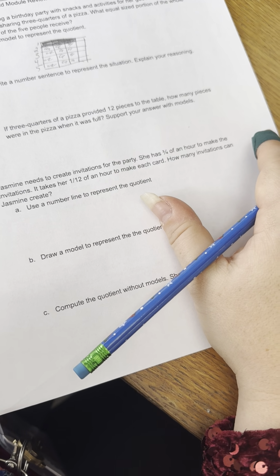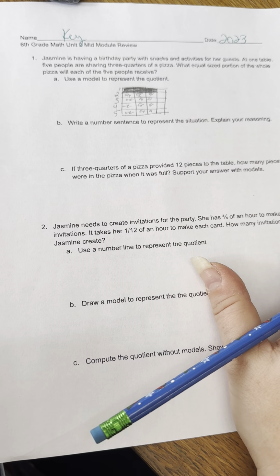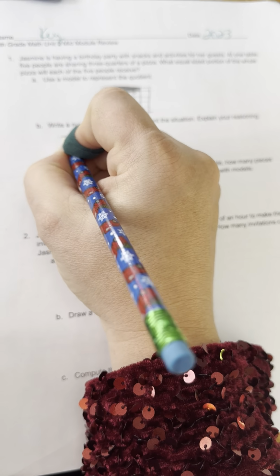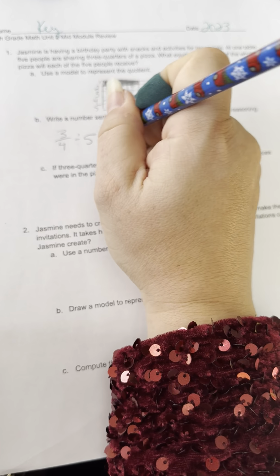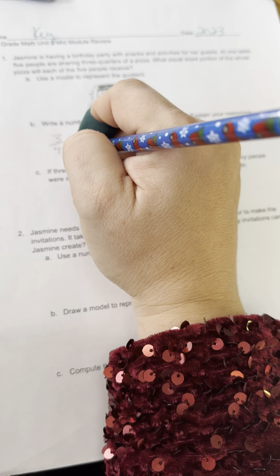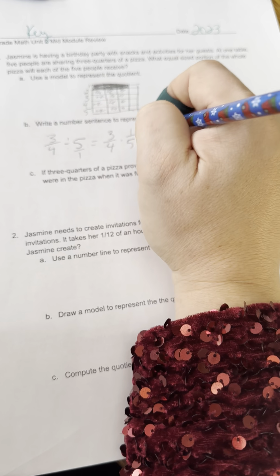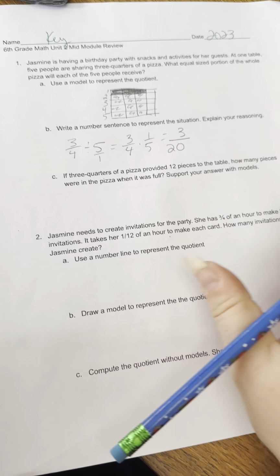Okay, so write a number sentence to represent the situation. So our number sentence is going to be our equation simply. So we have 3/4 of this pizza divided by 5 people. We can't divide fractions, so we're going to do 3/4. This is the same as 5/1. So we're going to multiply by 1/5. 3 times 1 is 3. 4 times 5 is 20.